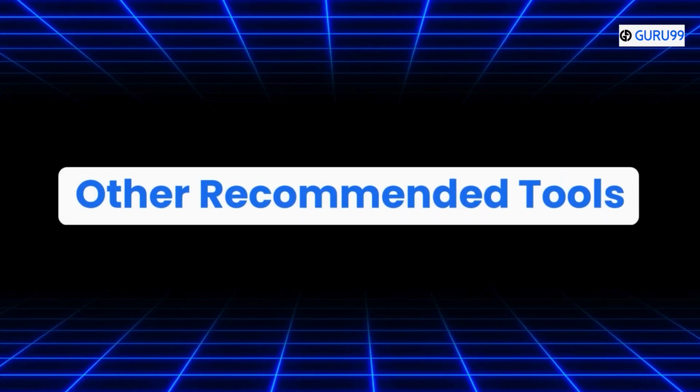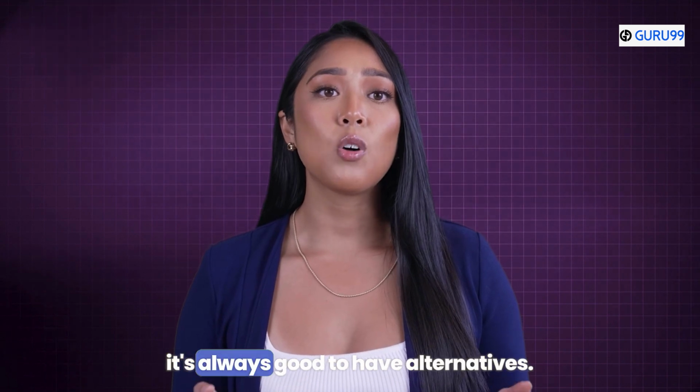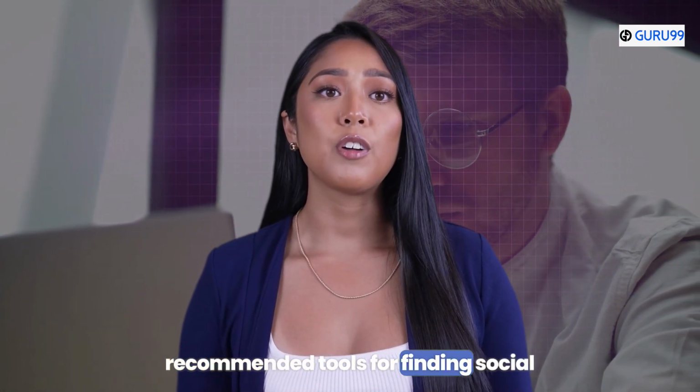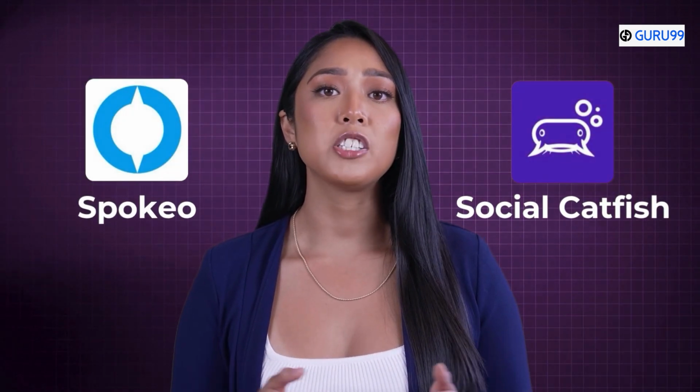Other recommended tools. While BeenVerified is fantastic, it's always good to have alternatives. Let's look at 2 more highly recommended tools for finding social media profiles by phone number: Spokeo and Social Catfish.